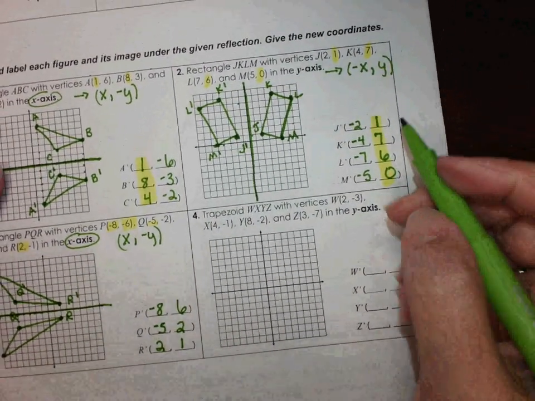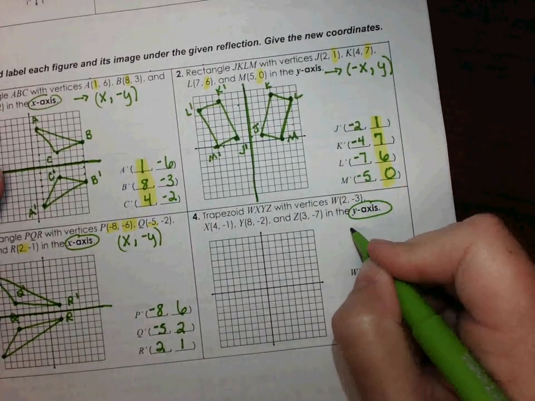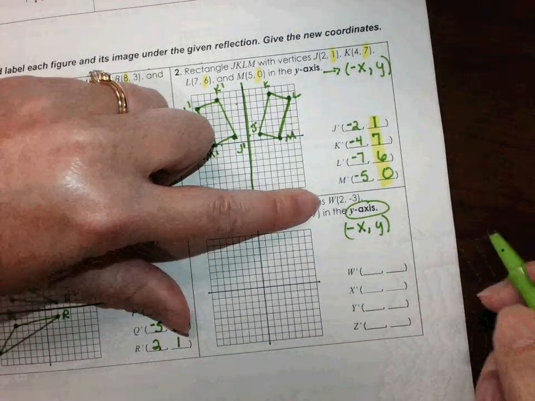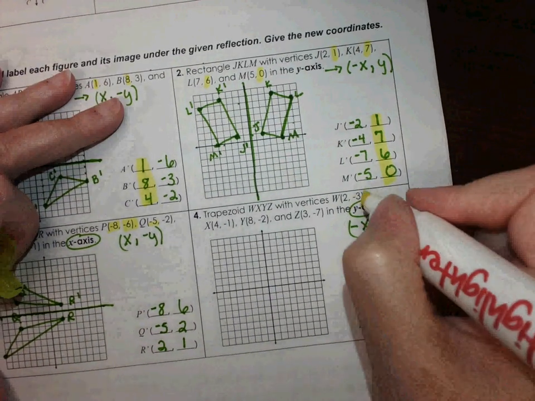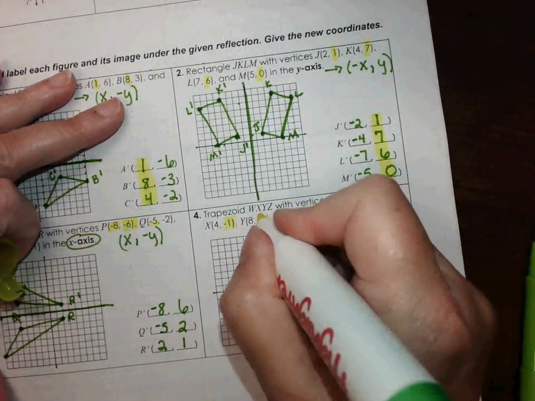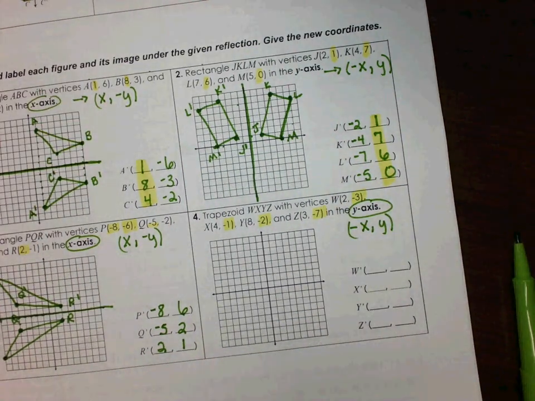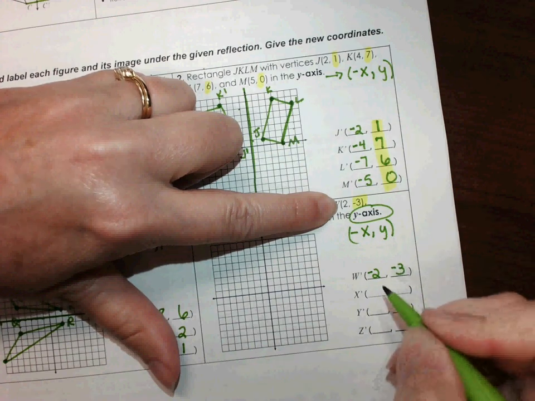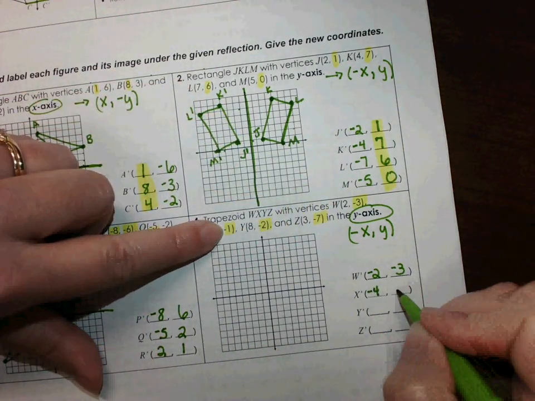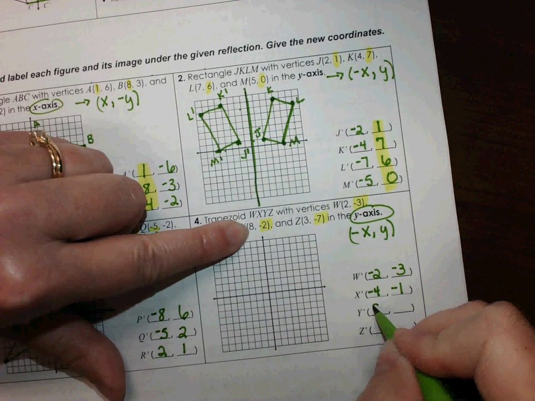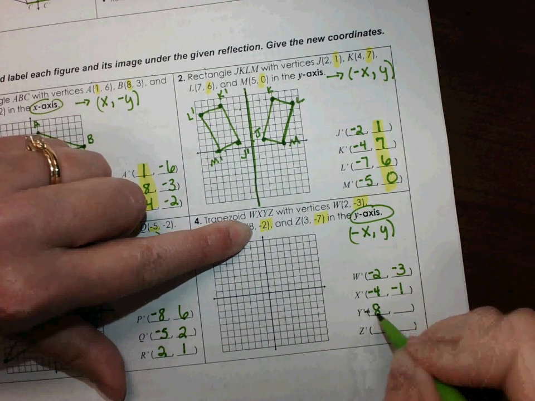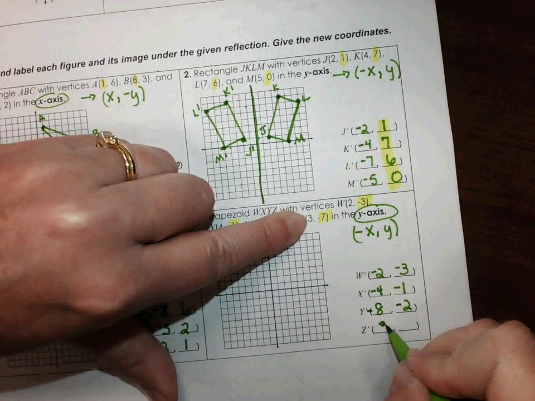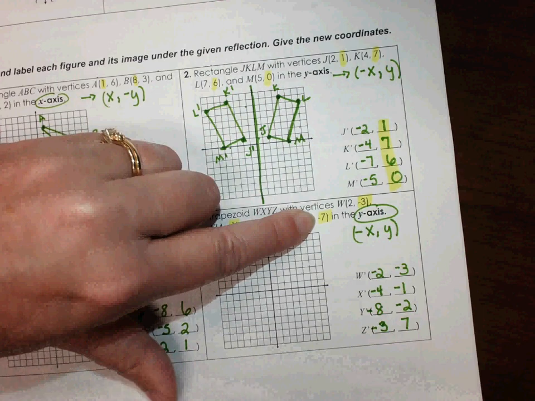Alright, the y-axis, that means this time the x is going to go negative, the y will stay the same. So my points, the y is going to stay the same. I'm going to highlight everything that I'm going to leave the same. So that means the 2 is going to change signs, the 3 stays negative. The 4 is going to change signs, the 1 stays negative. The 8 is going to change signs, the 2 stays negative. This is going to change signs, and that's going to go to positive.